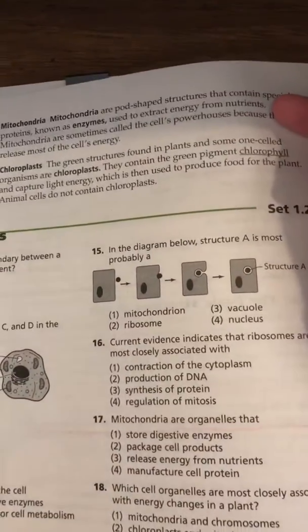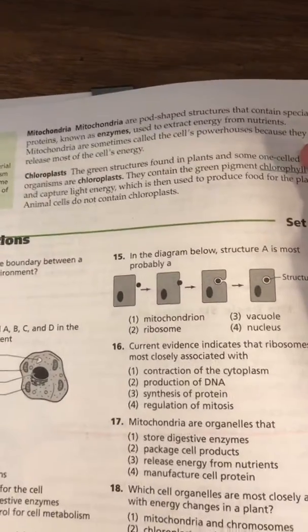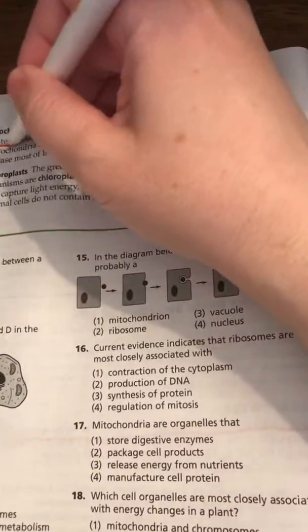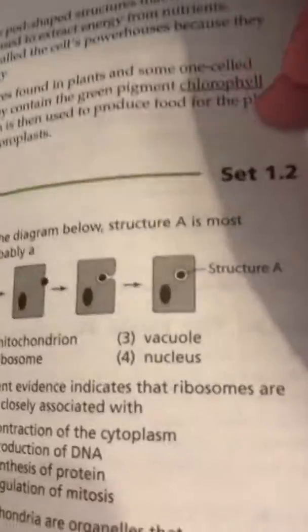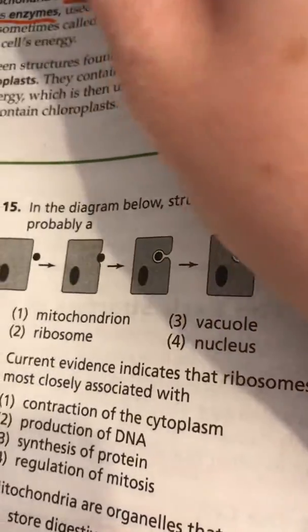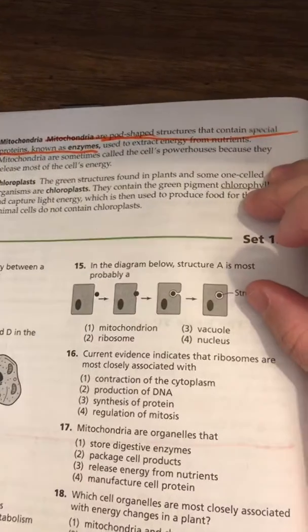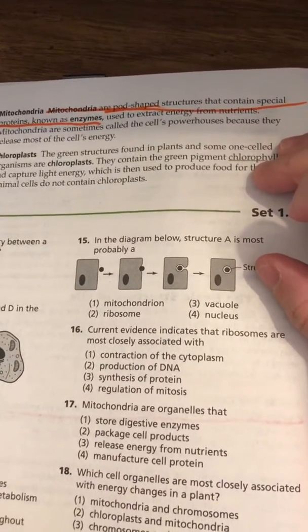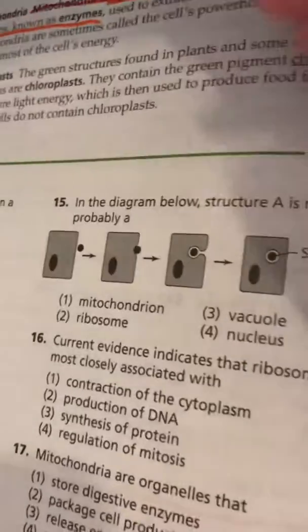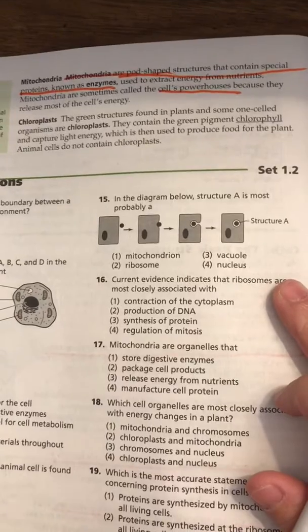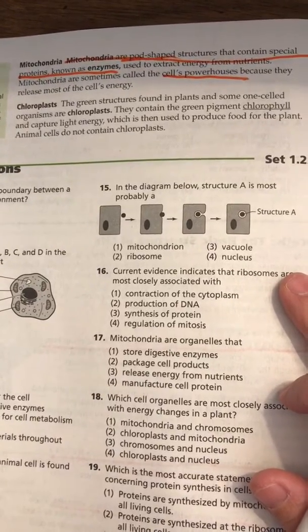Mitochondria. Mitochondria are pod-shaped structures that contain special proteins known as enzymes, used to extract energy from nutrients. Mitochondria are sometimes called the cell's powerhouse. Mighty mitochondria, as Mr. Stebbins would say, because they release most of the cell's energy.